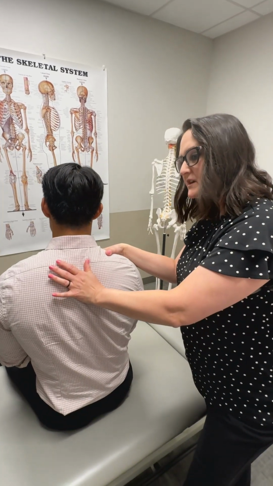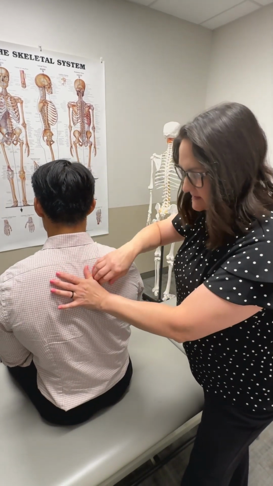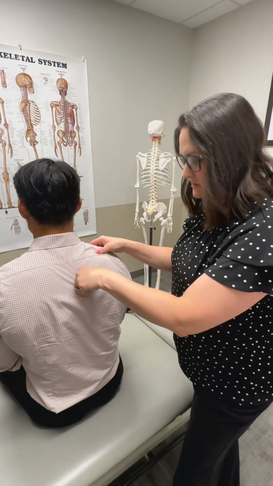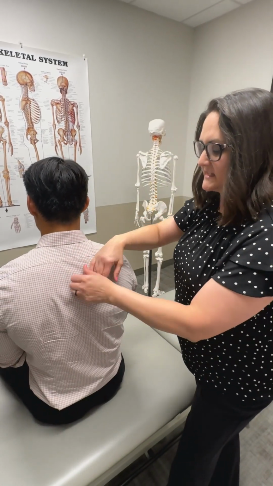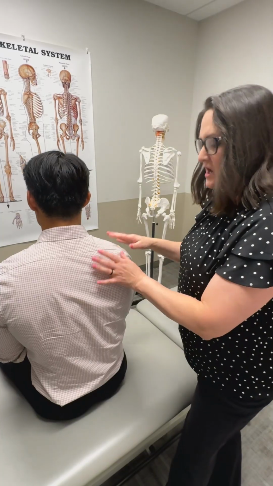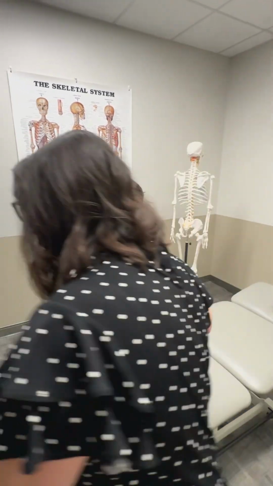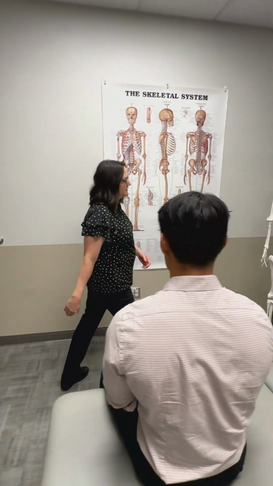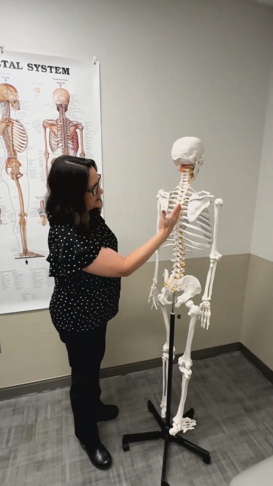That's where that band is really going to stand out. It is going to feel like just a diffuse band of tightness where no localization can occur. So if I show you on the skeleton here, the articular column is here.